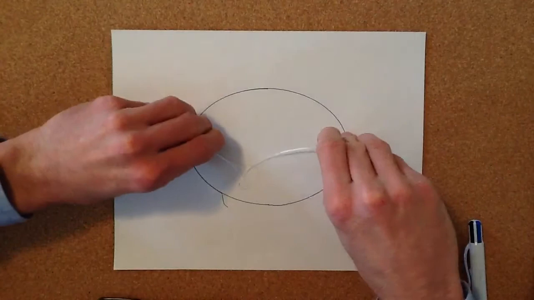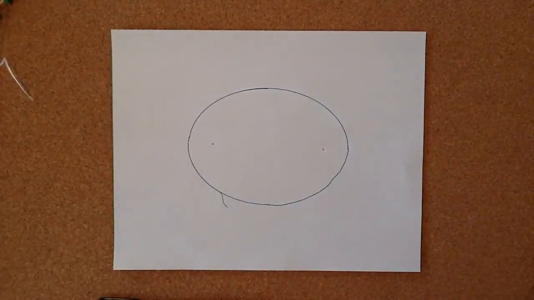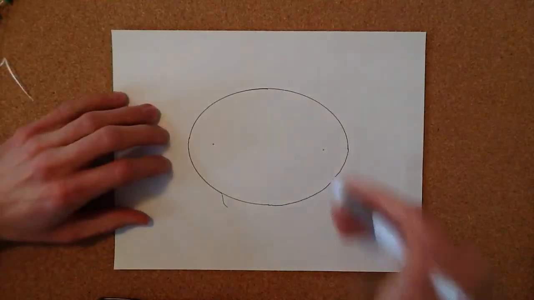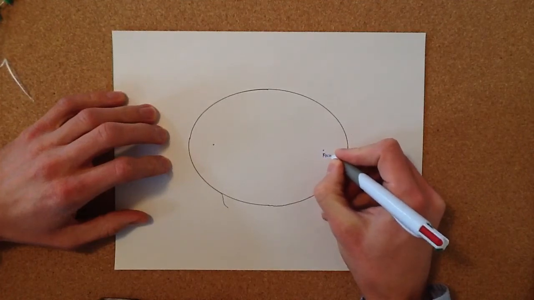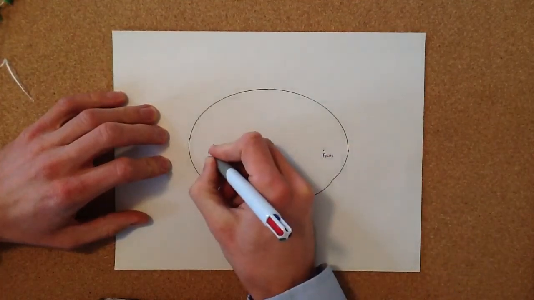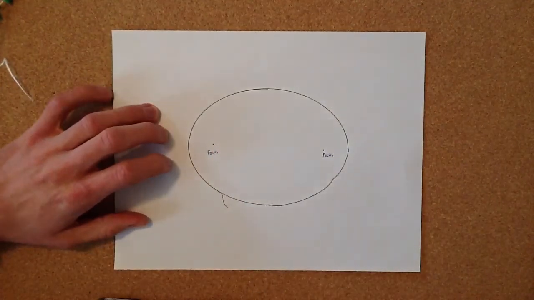So let's give a few more definitions. First of all, before we give those definitions, let's label some points here. This point right here is called one of the foci. It is a focus, and here is the other focus. And again, the plural for focus is foci.